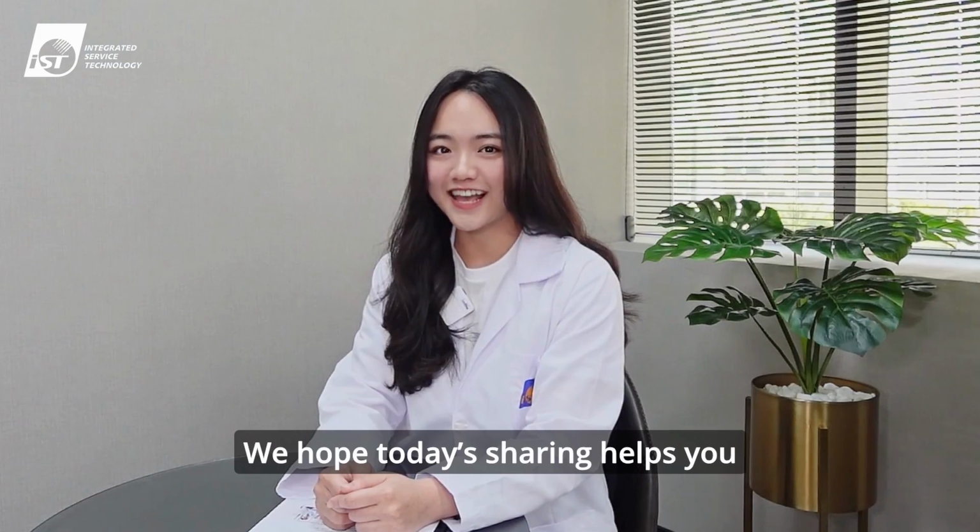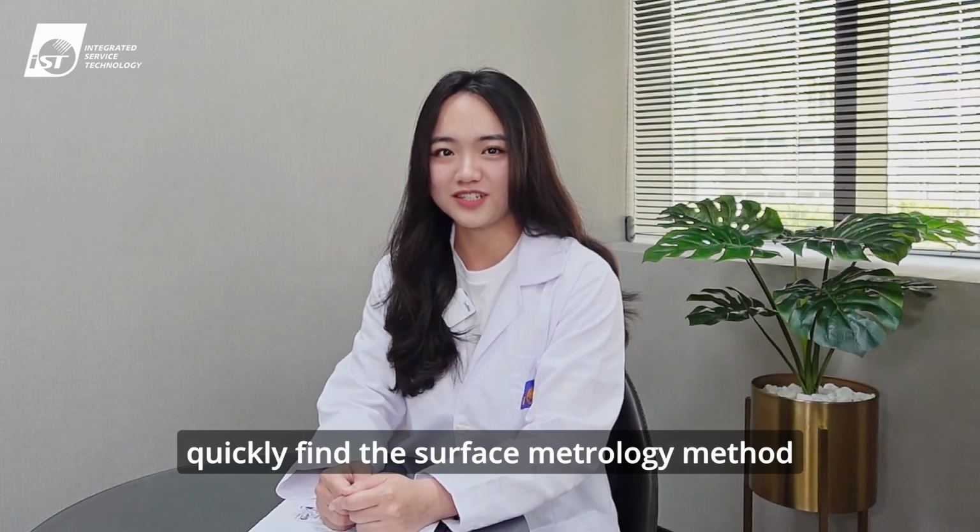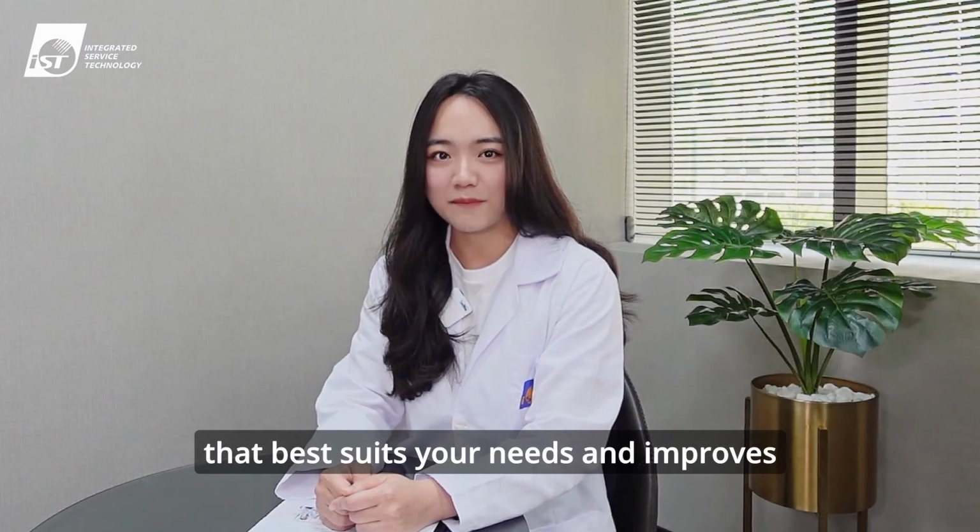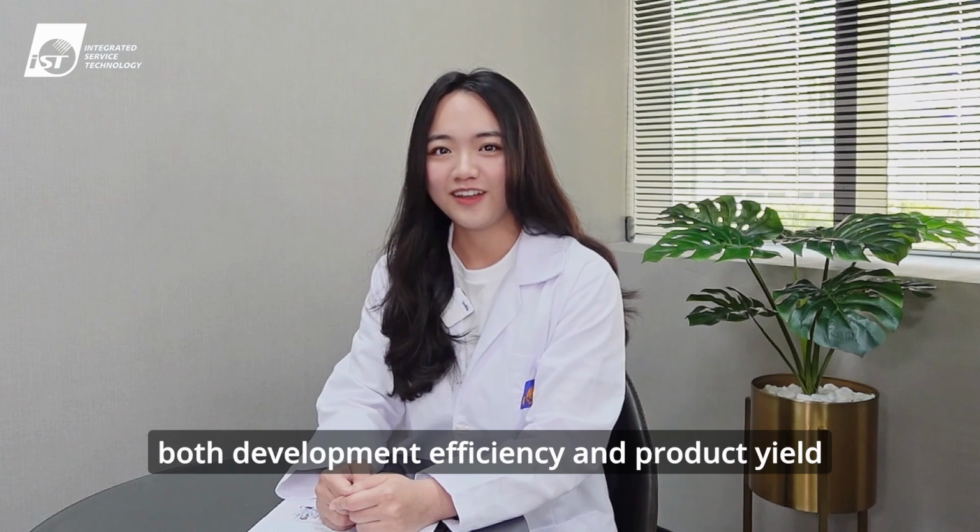We hope today's sharing helps you quickly find the surface metrology method that best suits your needs and improves both development efficiency and product yield.